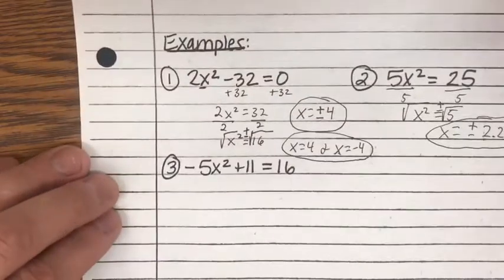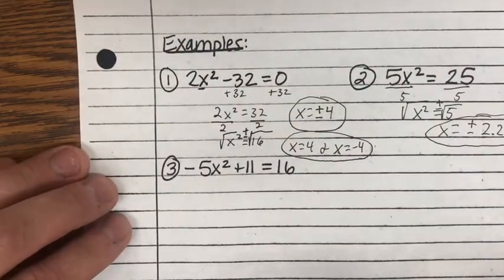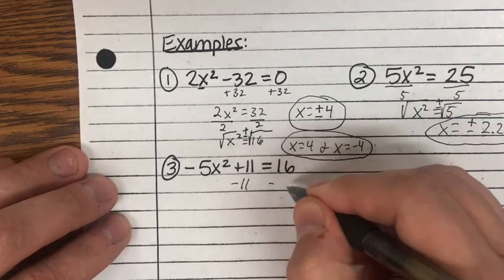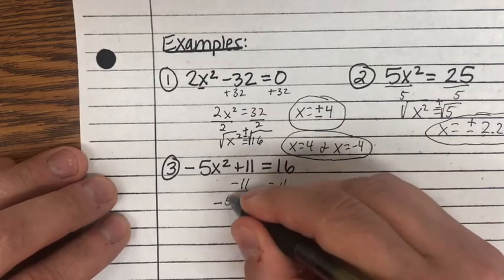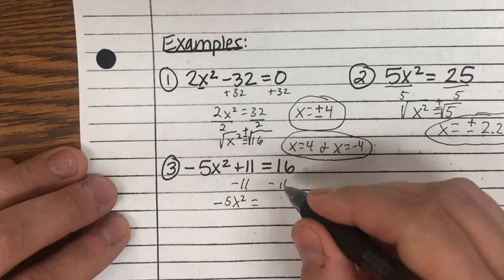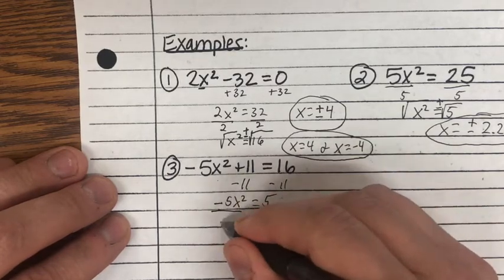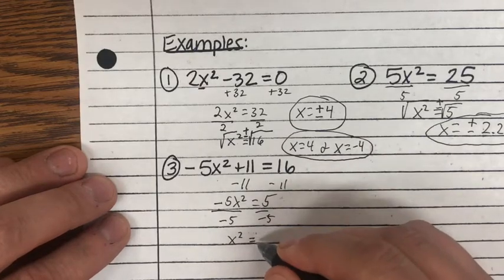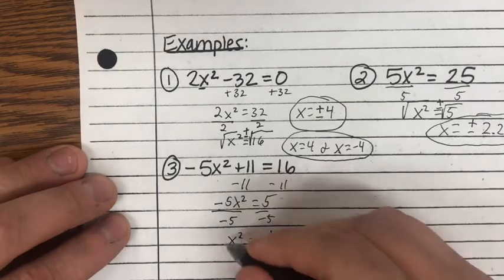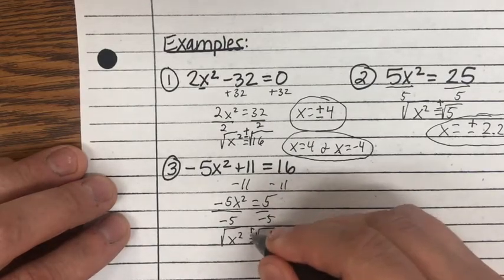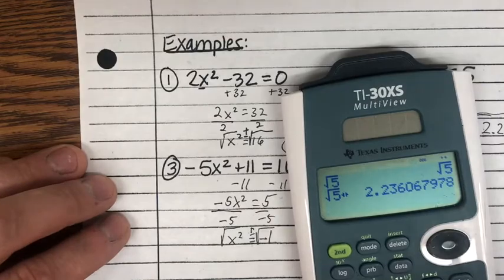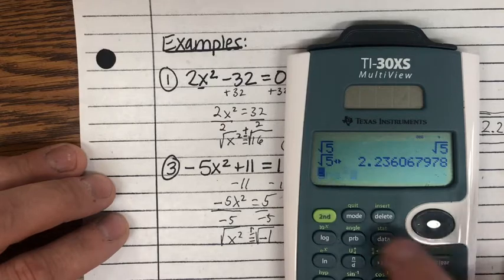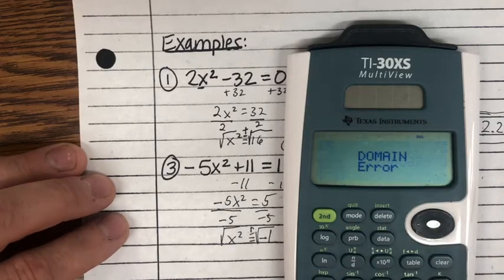All right, number 3. Next one, isolate the x squared. First thing I'm going to do is undo addition and subtraction. So I'm going to subtract 11 from both sides. And I'm left with negative 5x squared equals 16 minus 11, which is 5. Divide both sides by negative 5. x squared equals negative 1. Now we're going to take the square root of both sides. Now when I type in the square root of negative 1, let's see what happens. Second, square root, negative 1. Error.